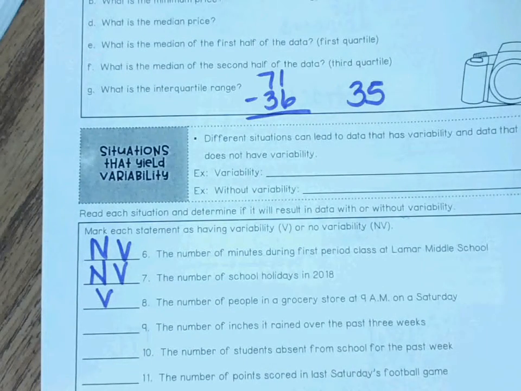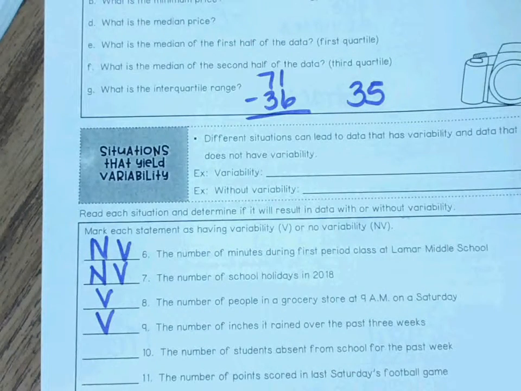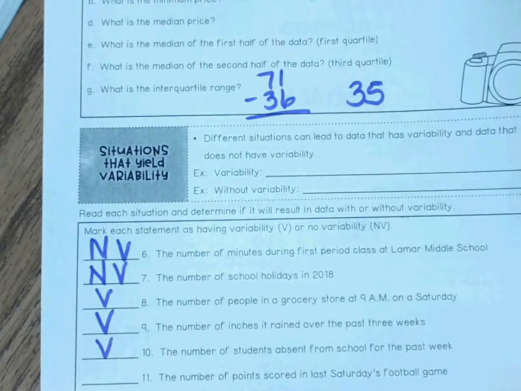How about if I looked at the 3 weeks from today and 3 weeks back and said, how much has it rained? Could that be different if I looked at April 8th, 2020 and looked 3 weeks back? Yes. That could change. So, number 10, if I looked at how many kids were absent this week from class, could that change to the number of kids absent next week from class? Those are easy ones. We can easily see the changes. Some of them aren't so easy to see.